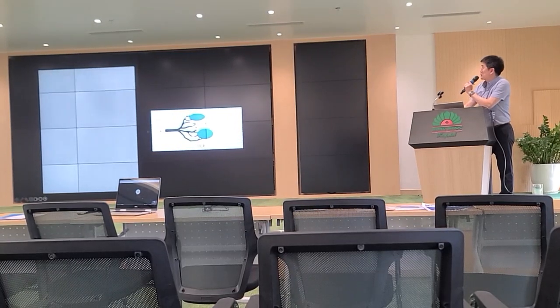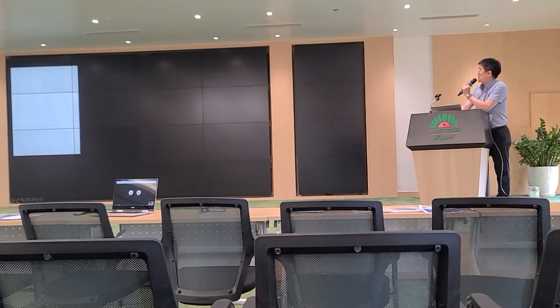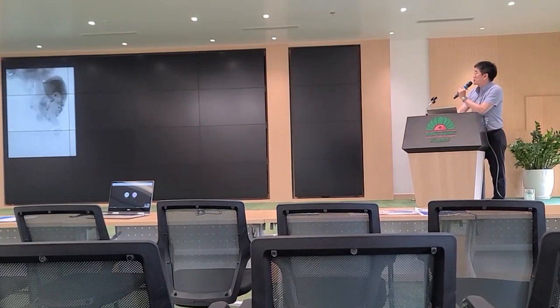And this is the final angiography of the second treatment and third treatment.